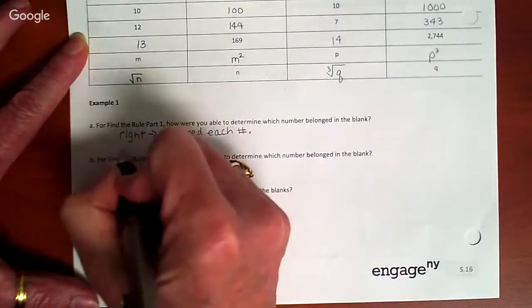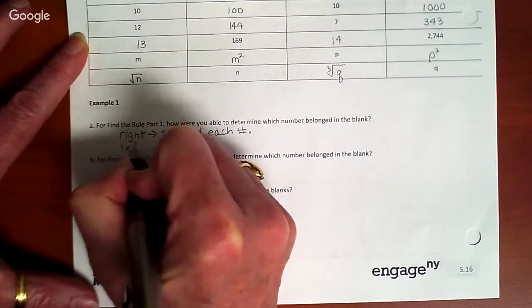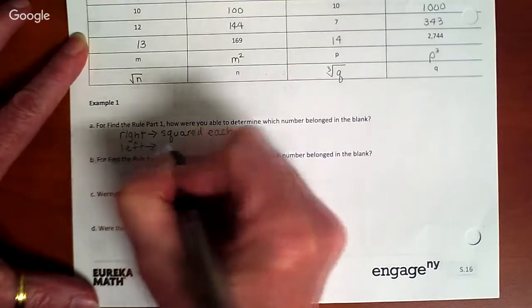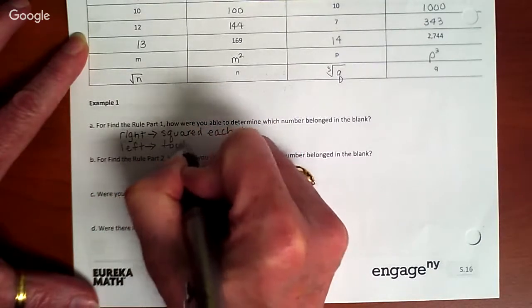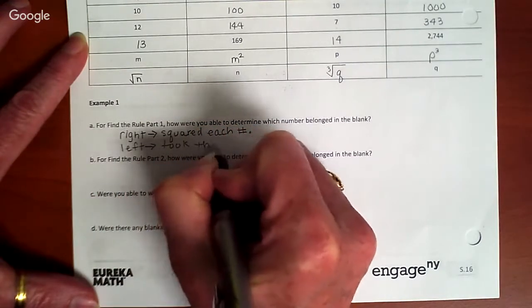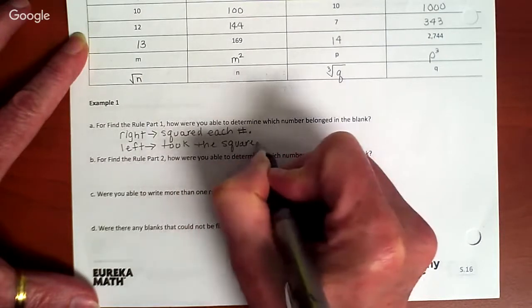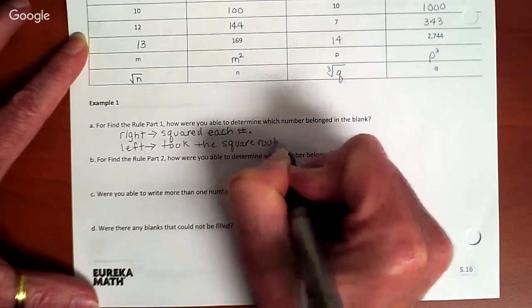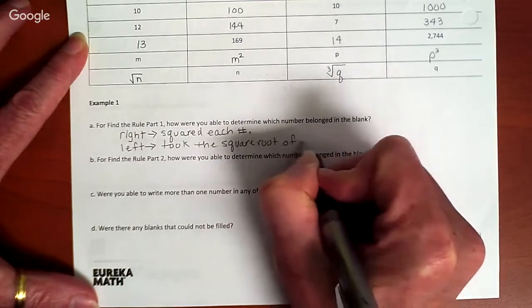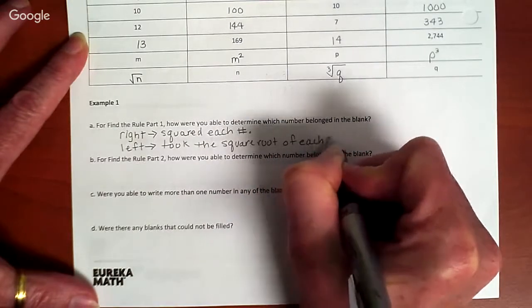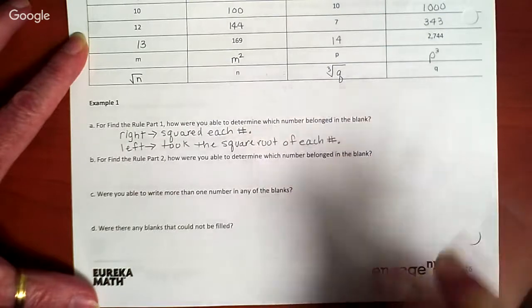Coming back left, we took the square root of each number.